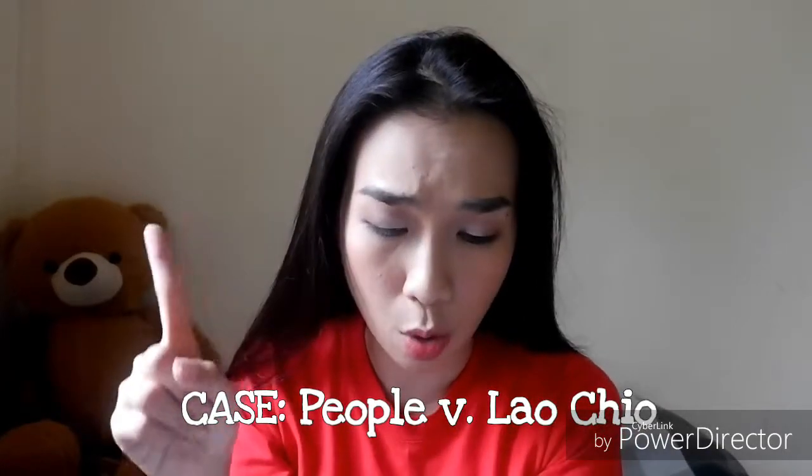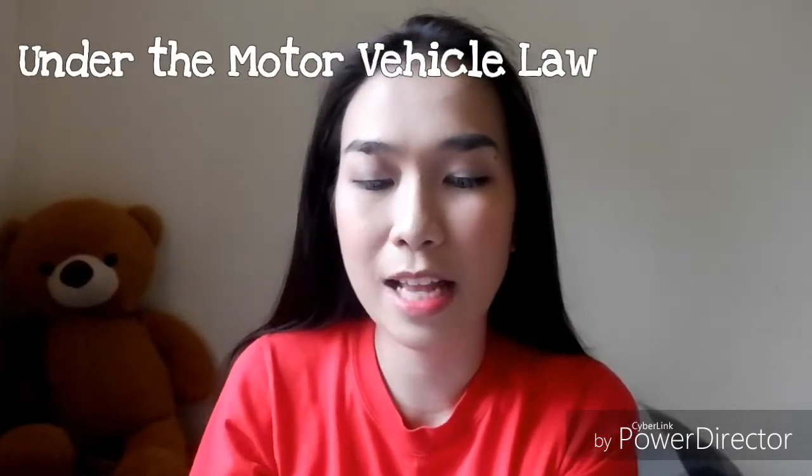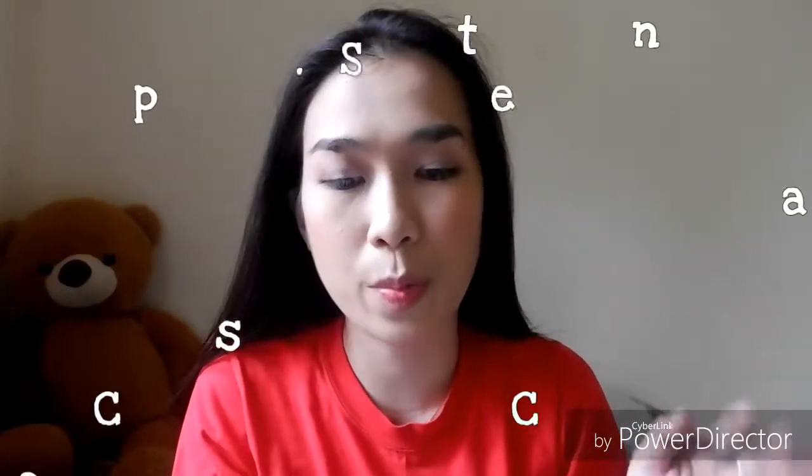So, in the prosecution for a violation of Section 170, Paragraph 2 of the National Internal Revenue Code, the manager of the partnership is criminally liable even in the absence of evidence regarding his direct participation in the commission of the offense. It is a settled rule that since a corporation or partnership can act through its officers and their agent, the president or manager can be held criminally liable for the violation of a law by the entity. So this is cited in the case of People versus Lao Chio, citing the case of People versus Manuel Cartesiano. Under the motor vehicle law, the president and general manager of a corporation which violated the motor vehicle law was held criminally liable for the offense imputable to the corporation. This is cited in the case of People versus Cartesiano.